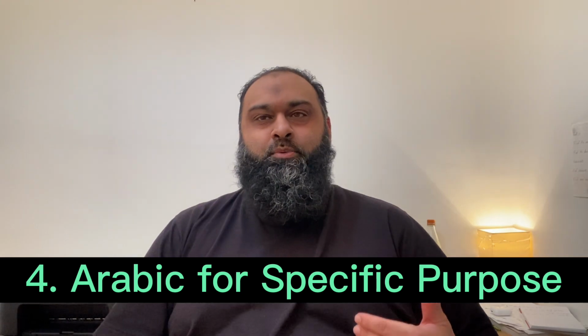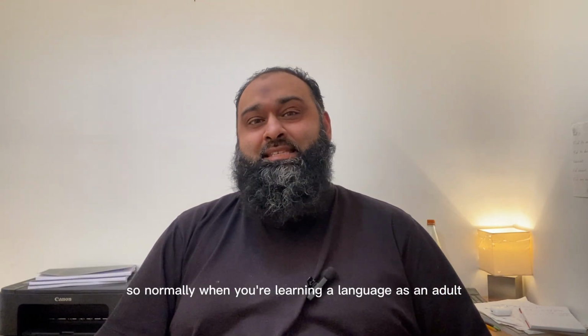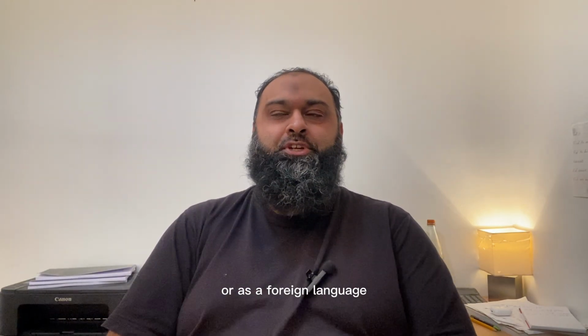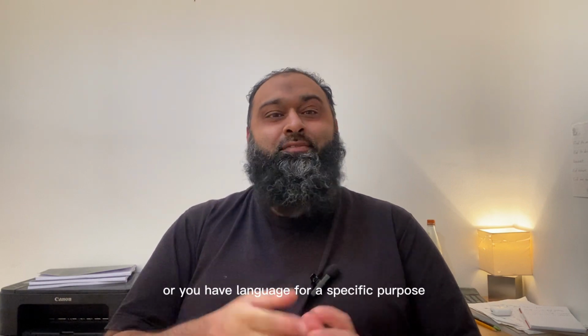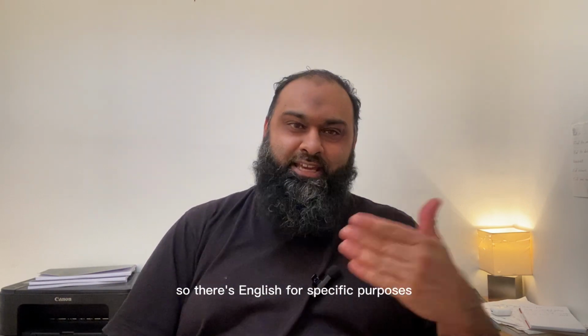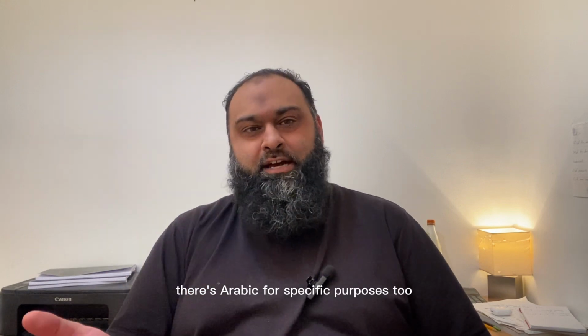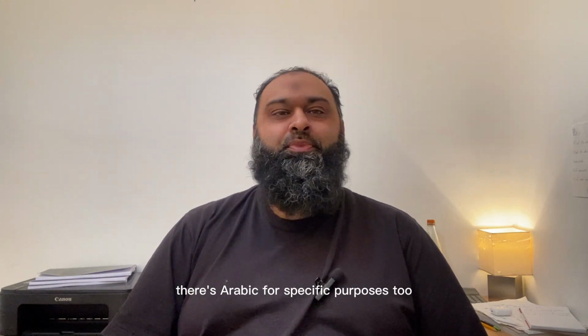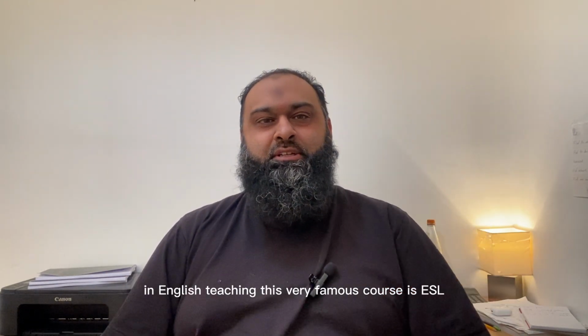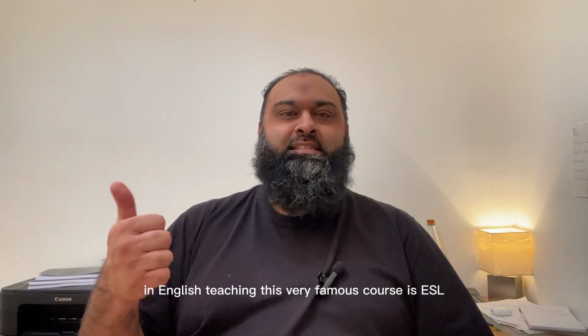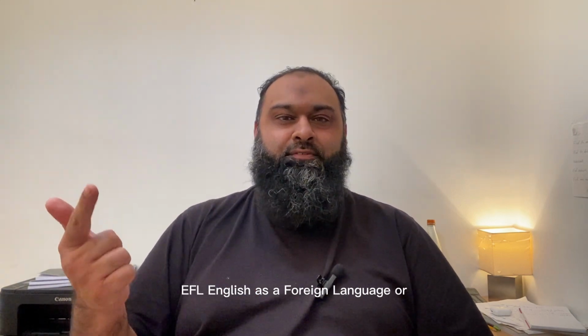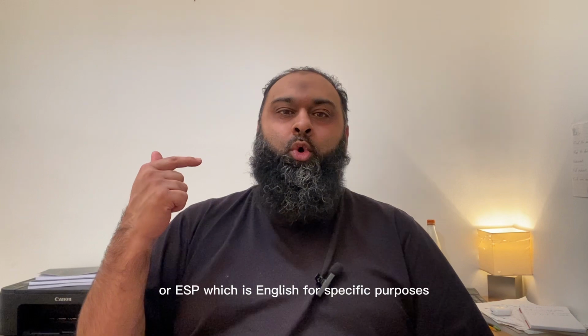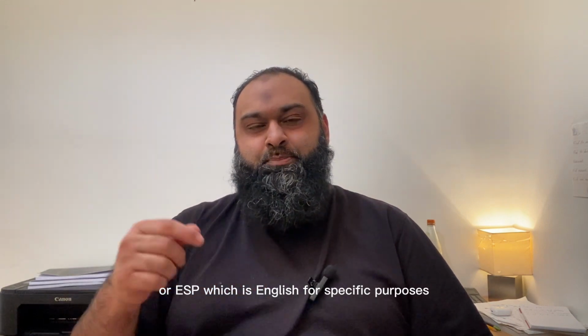And that moves us actually to our fourth point, which is learning Arabic for a specific purpose. So normally when you're learning a language as an adult or as a foreign language, you have Arabic, or you have language for a specific purpose. So there's English for specific purposes, there's Arabic for specific purposes too. So for example, in English teaching, there's very famous courses, ESL, English as a second language, EFL, English as a foreign language, or ESP, which is English for specific purposes.